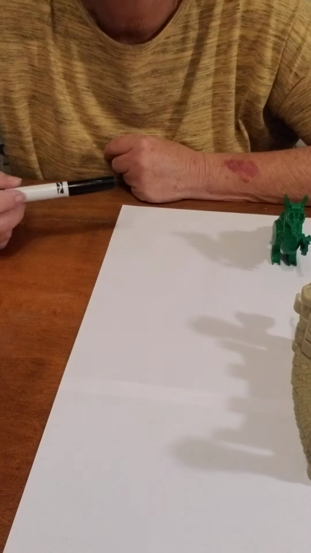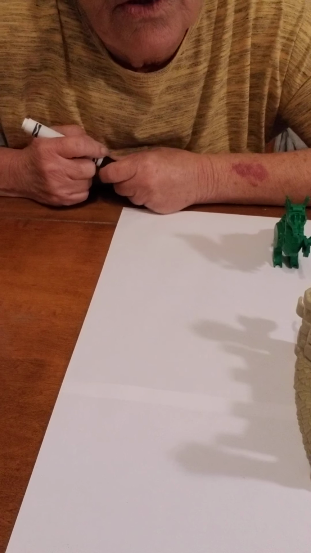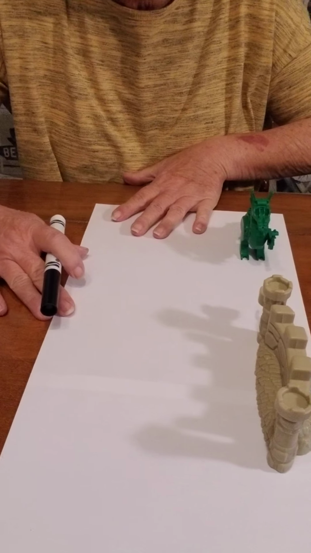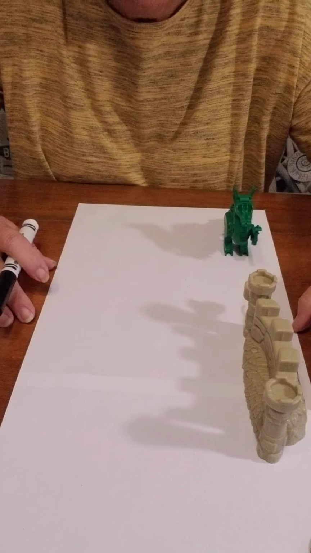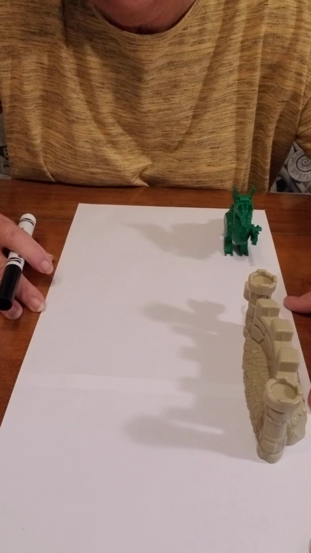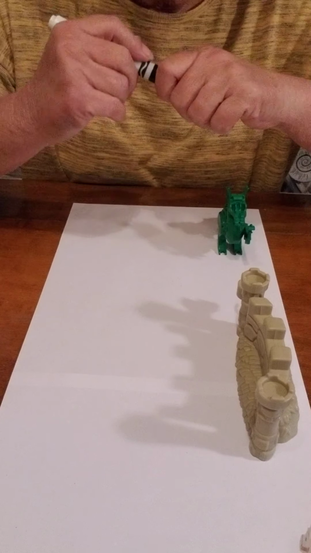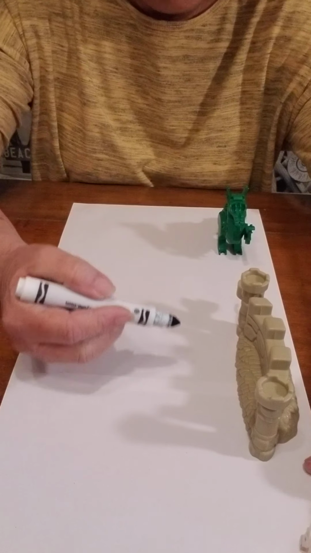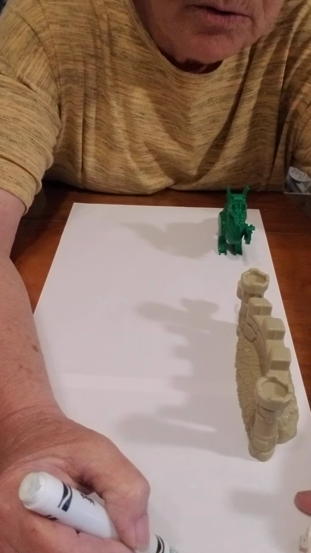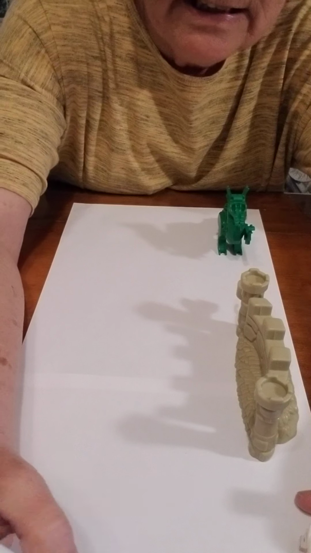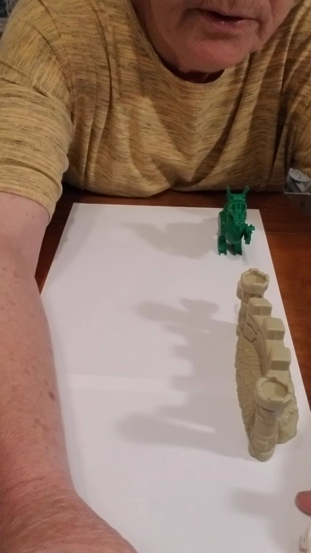So this is a cool outside project. I don't have a sidewalk, so I had to make do. What I've done is I've taken computer paper. You can also do this on rainy days with flashlights. I taped some computer paper together and placed some Lego objects, and it's going to be a castle scene. And I'm just going to trace over the shadow.